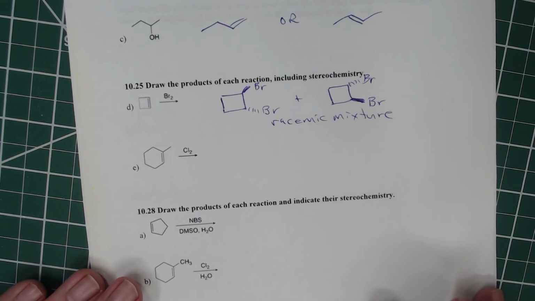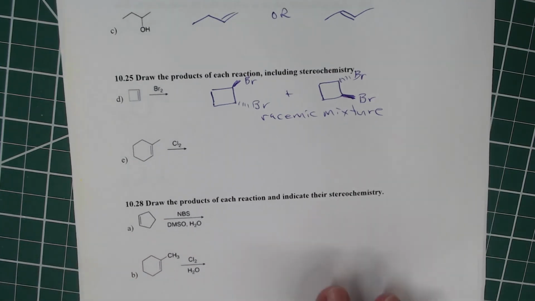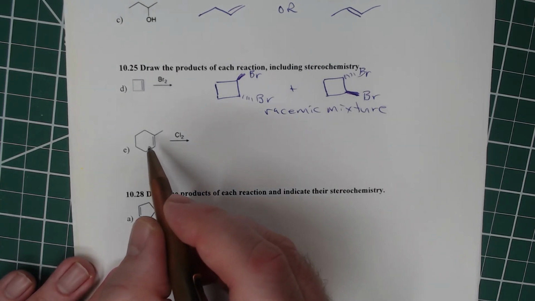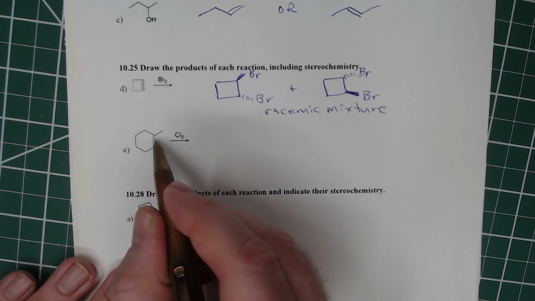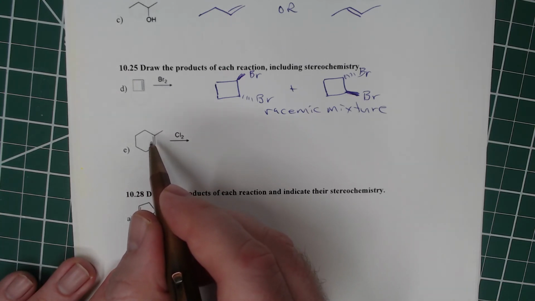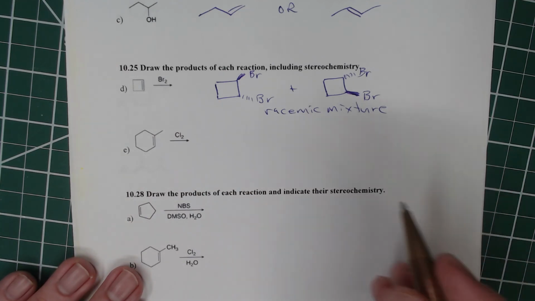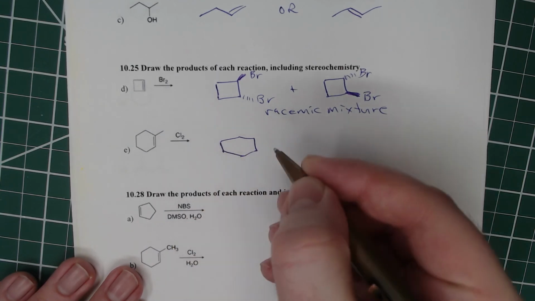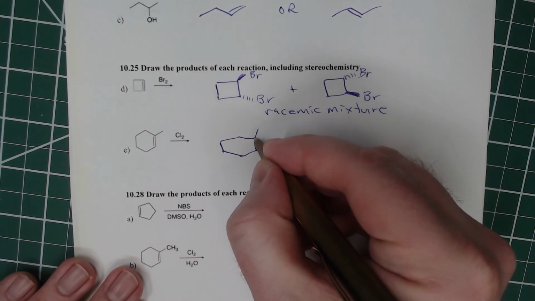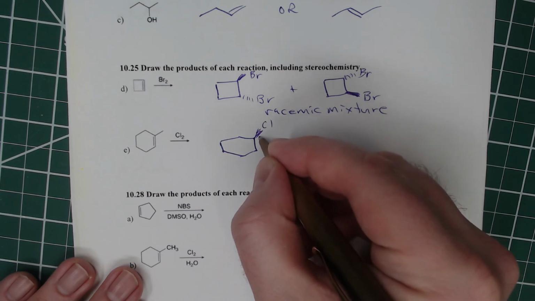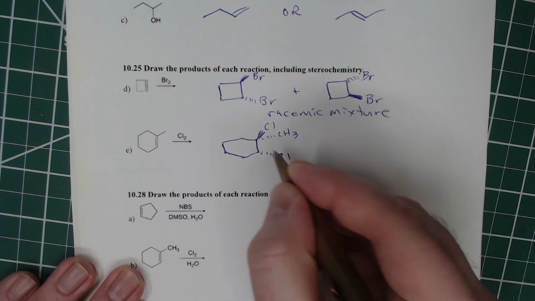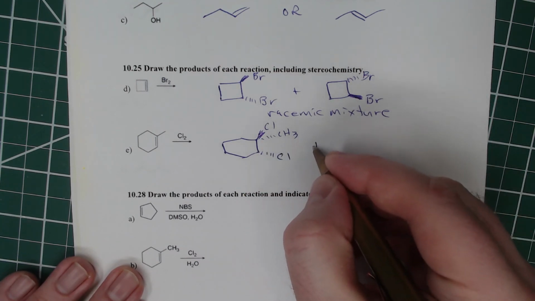All right, for the chlorine, on this one we're going to get two isomers. So let's say if we got the chlorine here and the CH3 there, the chlorine would be trans to the other chlorine.